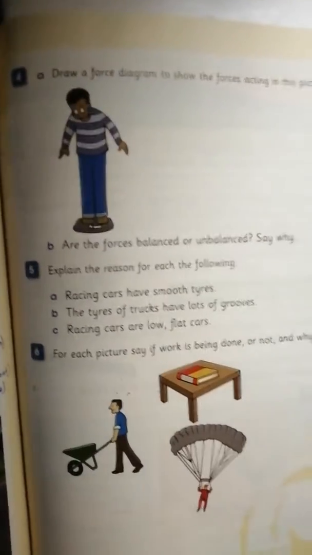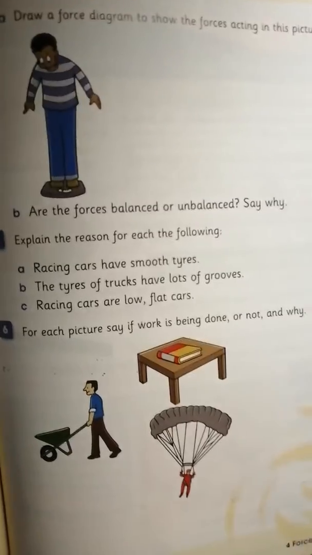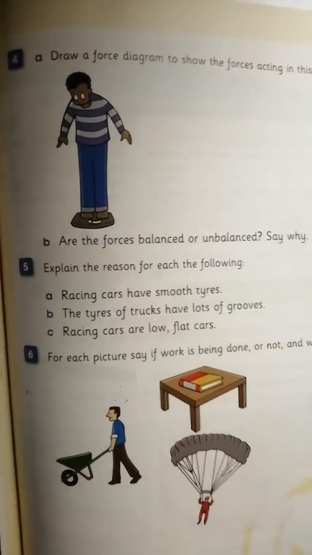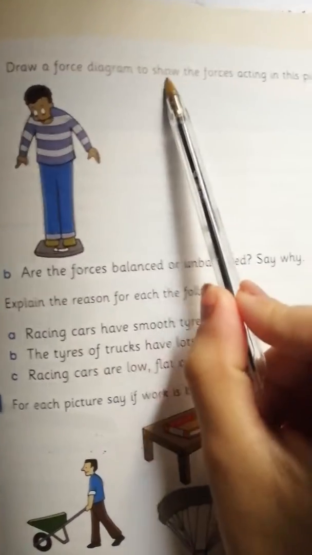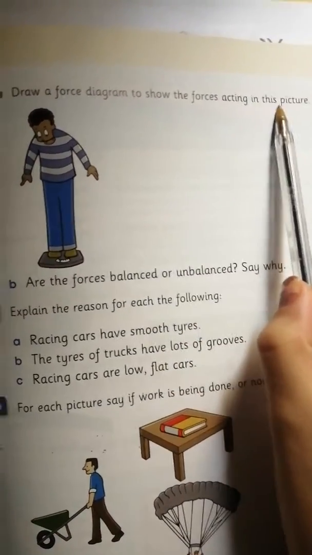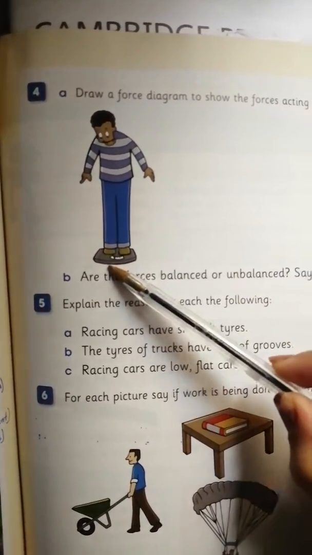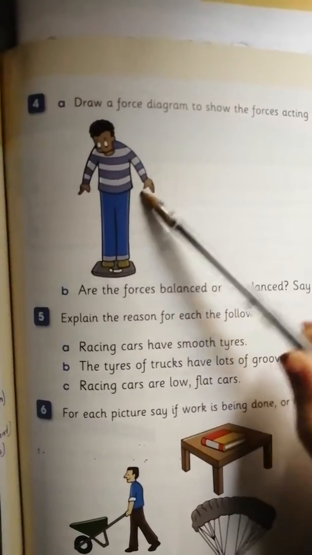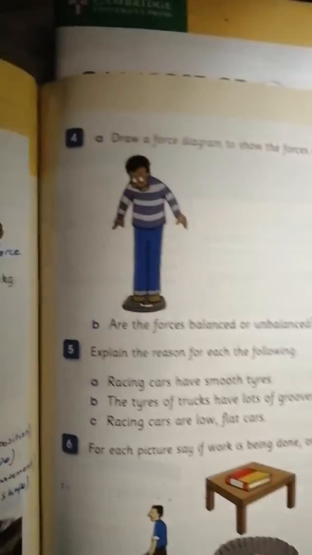Good morning, class. Today we're going to continue answering the questions from Checking Your Progress. So now we have question number 4. It says, draw a force diagram to show the forces acting on this picture. We have a picture of a boy standing on a scale. Now, there are two forces acting on this boy. The first one is gravity.